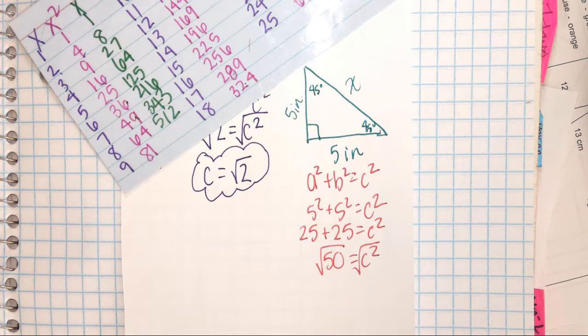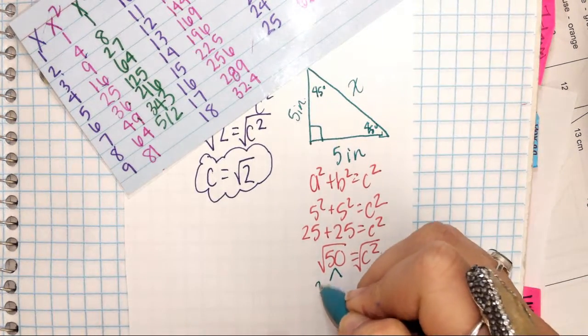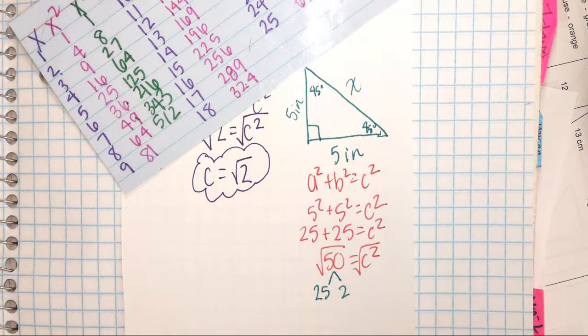I just got 7. Are we always going to leave it? It's simplest. I'm not done. Okay, so then 25? Yeah. So you break 50 down into 25 and 2. You didn't actually ever finish a sentence. I understand, but I can't read your mind. I don't know what you're trying to say.